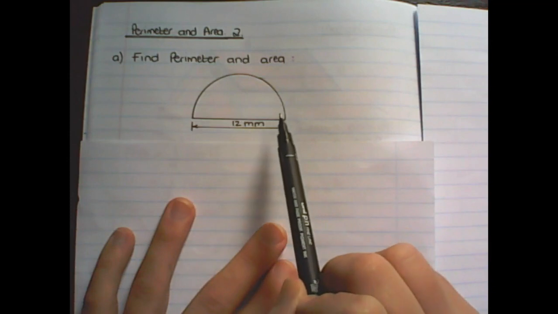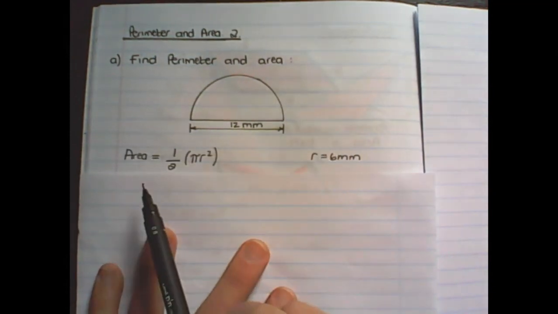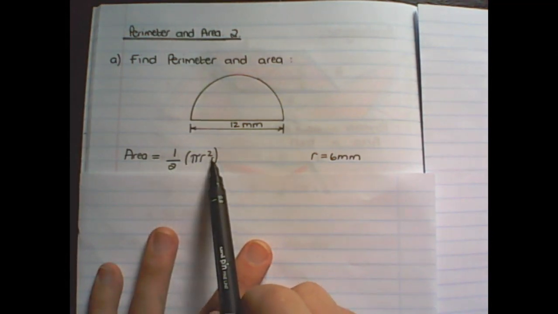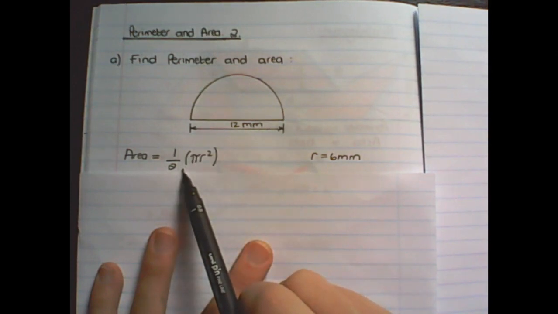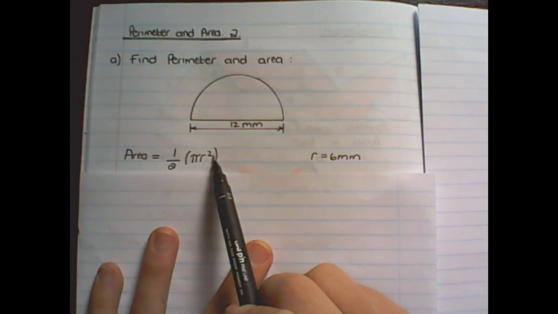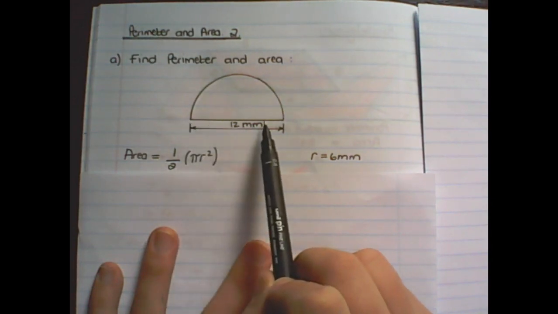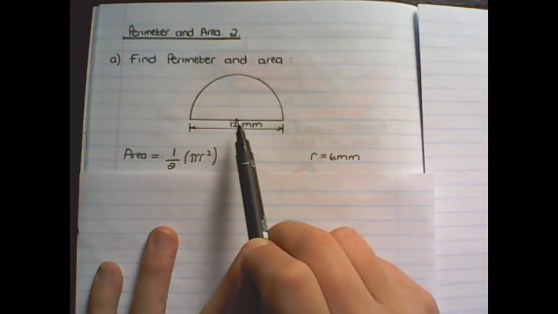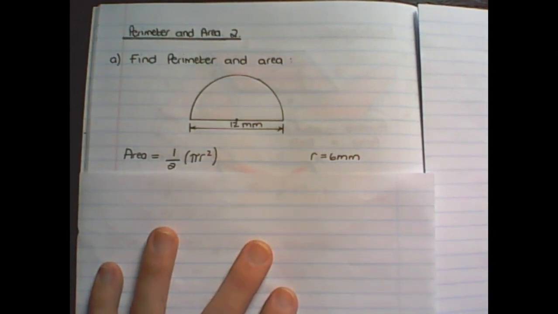So in order to find the area, I need the area of a circle, which is pi radius squared. But I do not have a full circle, I have half a circle. So it's half times pi radius squared. Our diameter is 12 millimeters. Therefore, the radius would be half of the diameter, which is 6 millimeters.